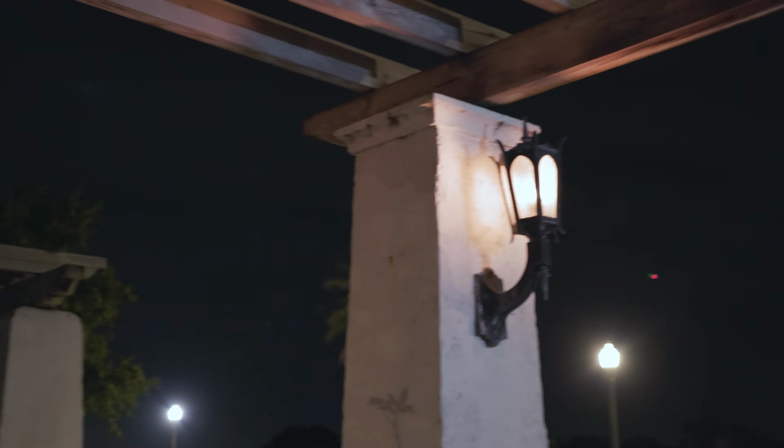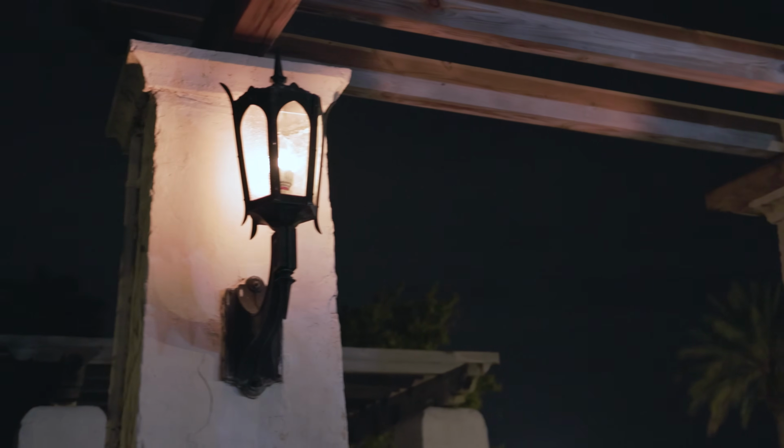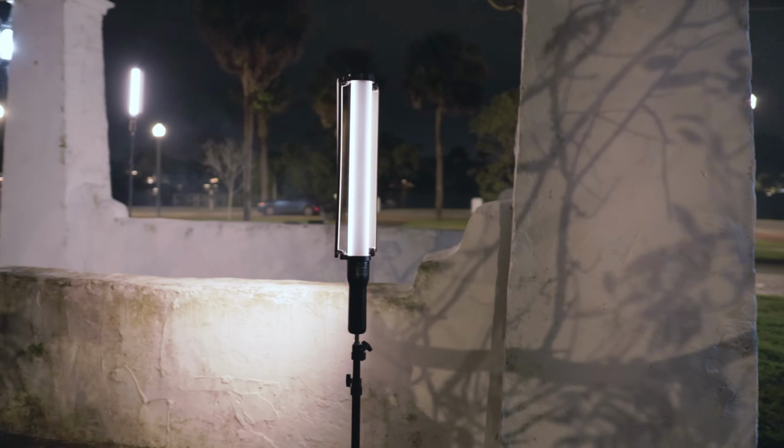For shooting, I wanted to film in an area that looked somewhat like it was in a Harry Potter setting. So I found this terrace that had some cool looking medieval type of lights. Then I lit my scene with a couple of lights and used a haze machine to add some atmosphere.